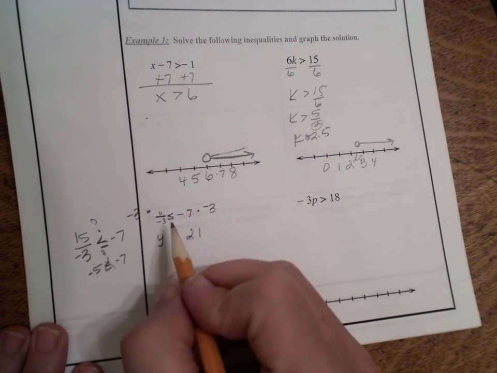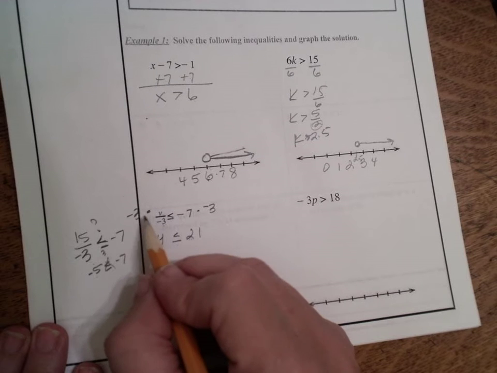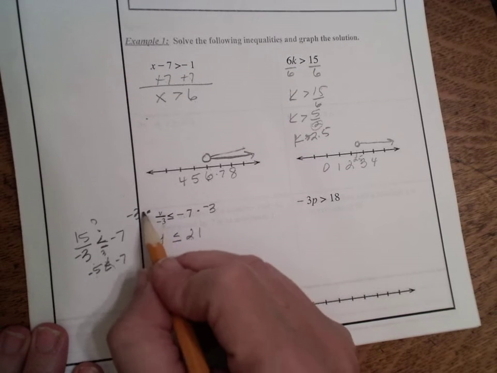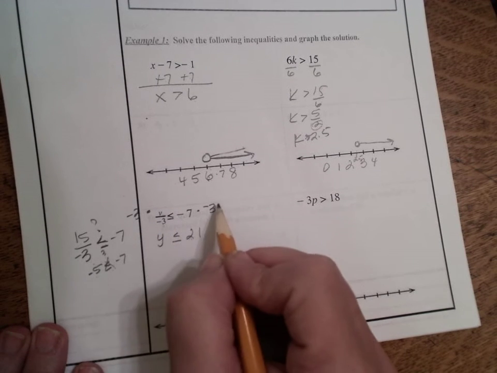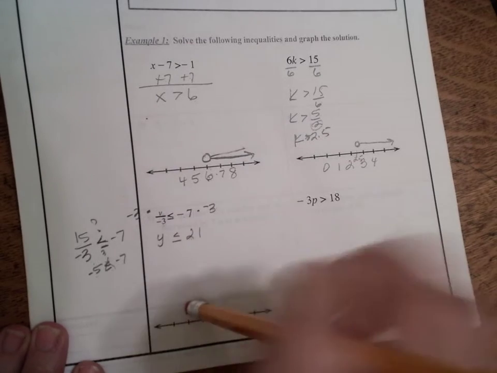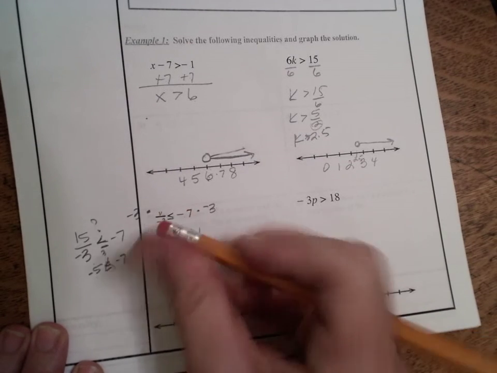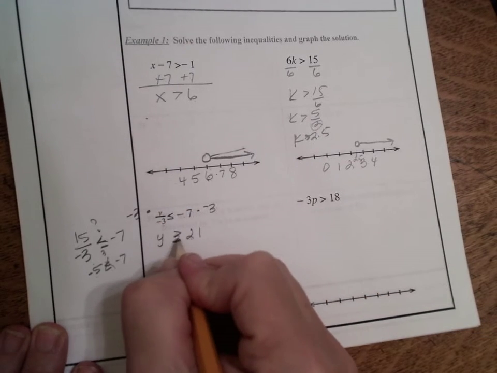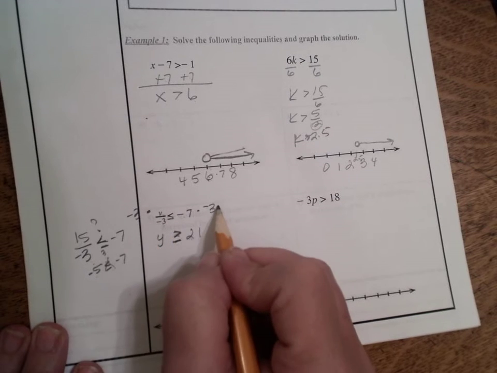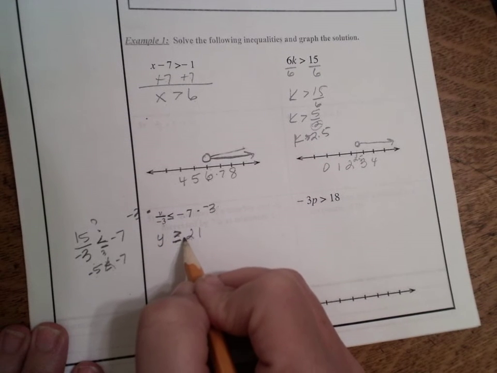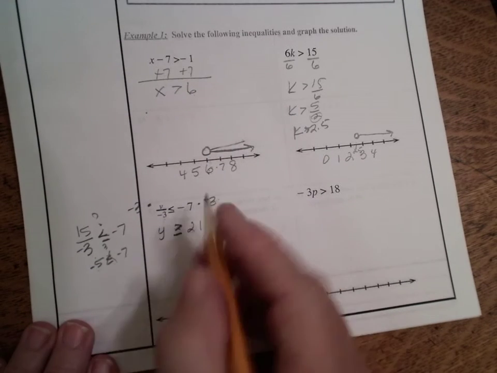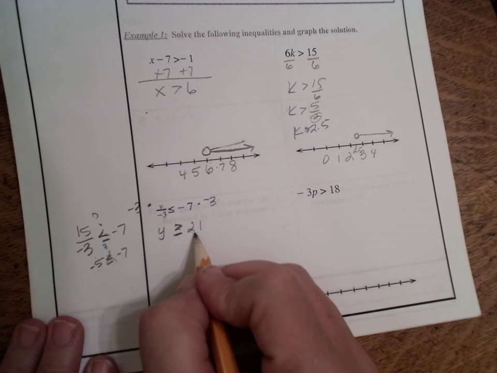So here's what happens. When you multiply or divide by a negative, you need to reverse the sign. So now numbers greater than or equal to 21 will work.